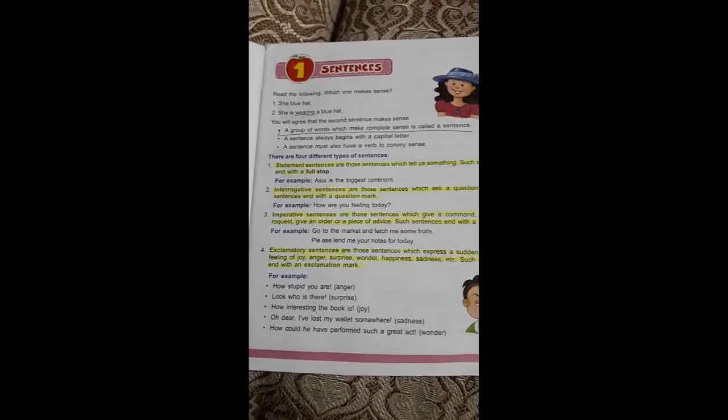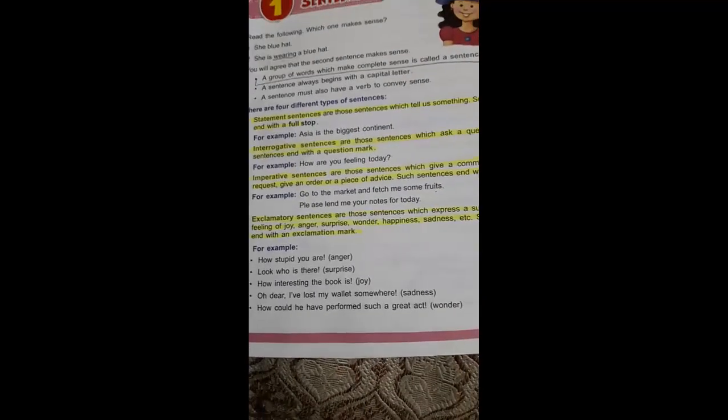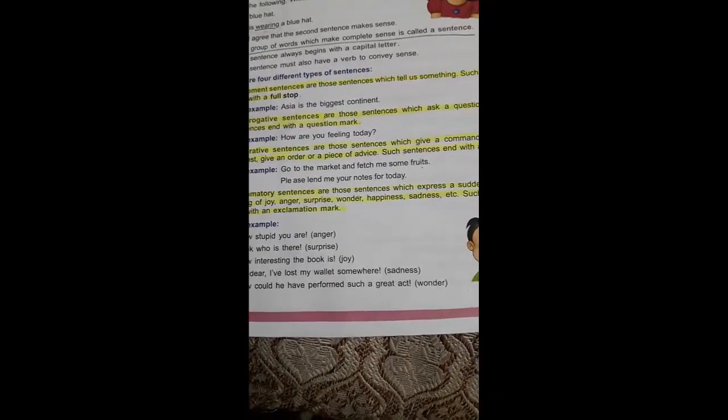So it is very clear, it is a very easy one. When we read the examples from the book, it is: go to the market and fetch me some fruit. It is an order that you have to go to the market and bring some fruits. And the second one, please lend me your notes for today. Here it is again a request that please give your notes for one day.